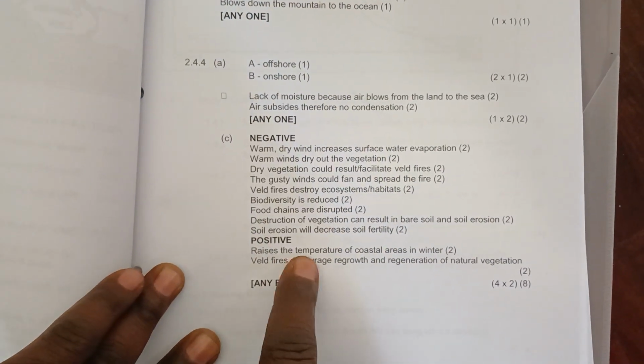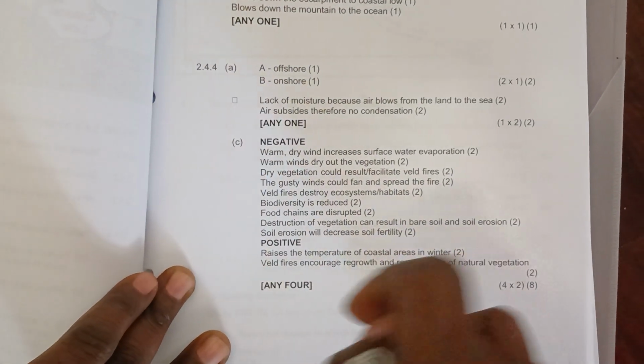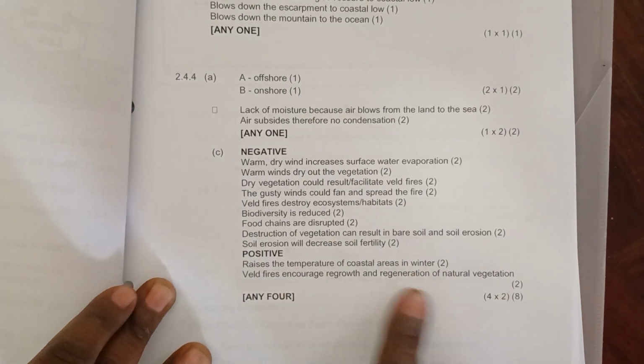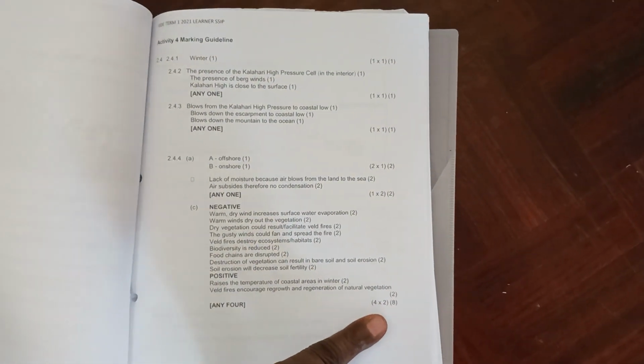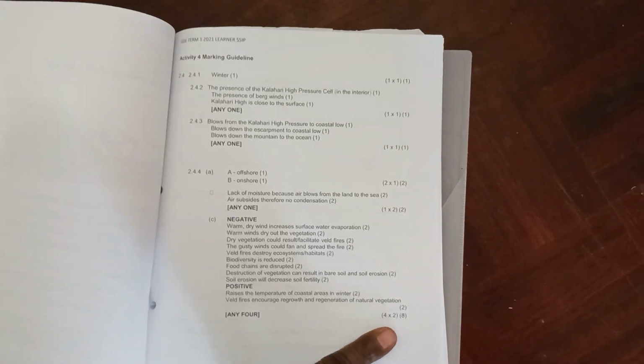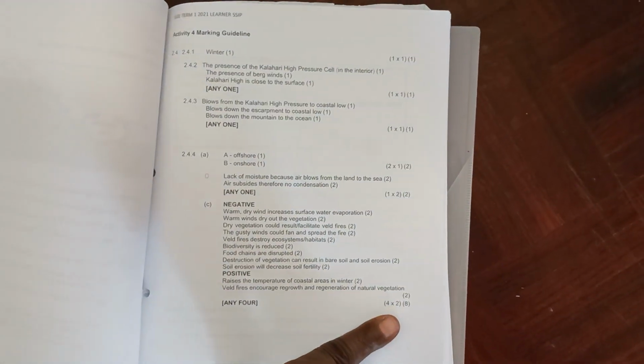The positive is that it raises the temperature of coastal areas in winter. Veld fires encourage regrowth and regeneration of natural vegetation. So these are the answers that you can also give. So I think my lesson on subtropical anticyclones comes to an end.